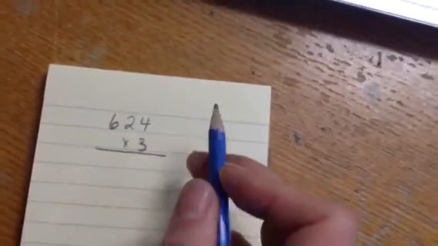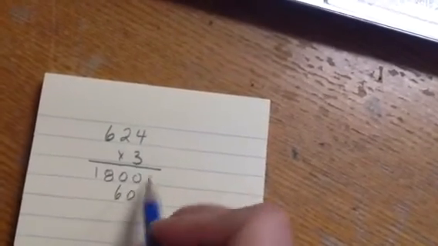I just wanted to show you one way that I word it to help kids who have a hard time doing 3 times 600. So I actually think of 3 times 6, which is 18, so it would be 1800. And then 3 times 2 tens, which is 6 tens. And then 3 times 4 is 12, and then you add it up.